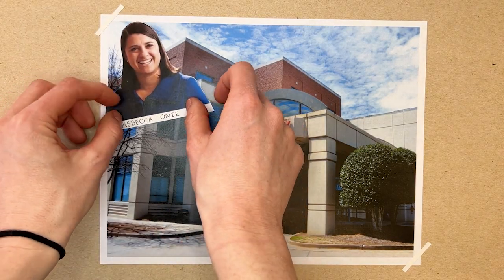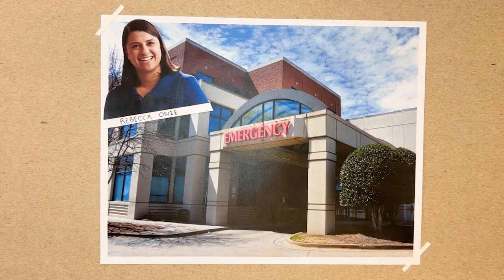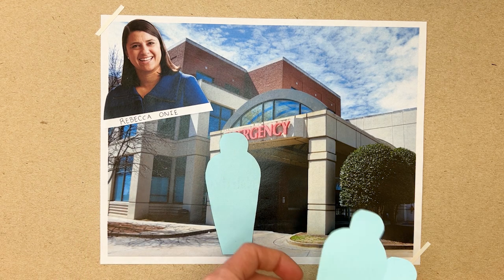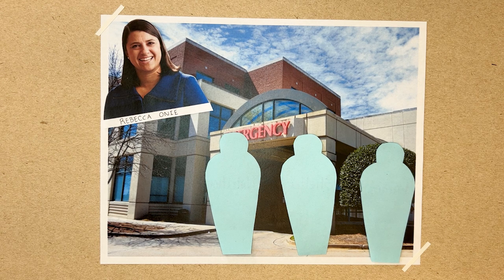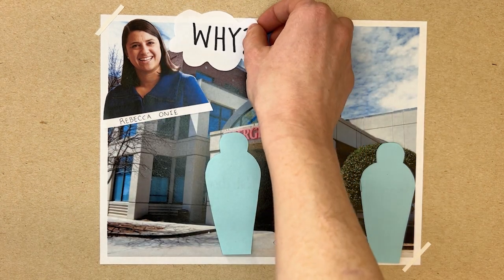So here's the story. There was a student named Rebecca Onie who was a legal volunteer spending the summer in a busy Boston hospital. And she was an undergrad student. She was observing the patients and the providers and realizing that the same patients were showing up again and again in the emergency room. So she started by asking why.